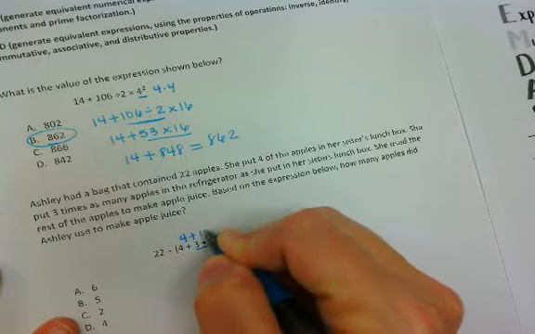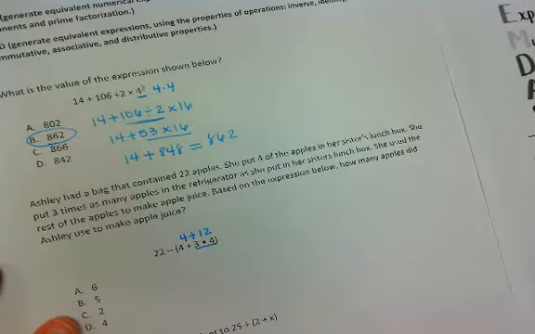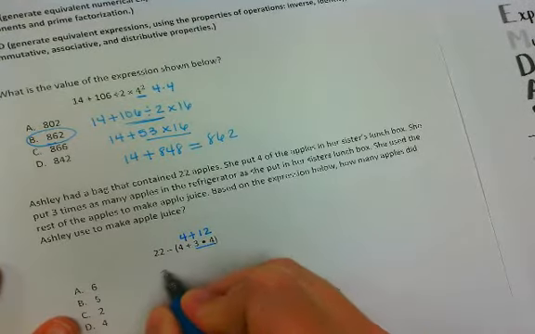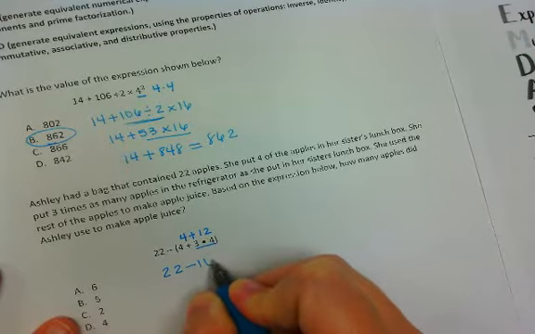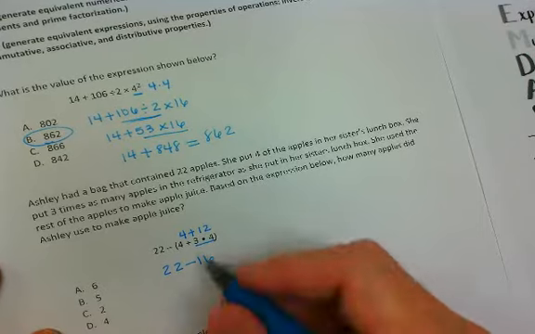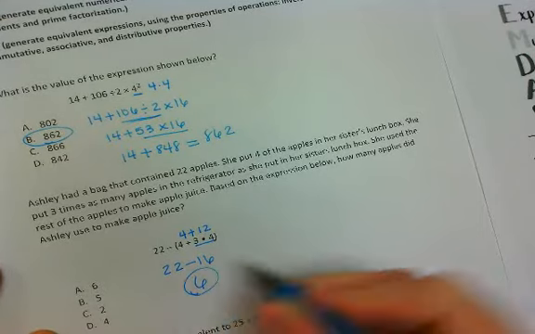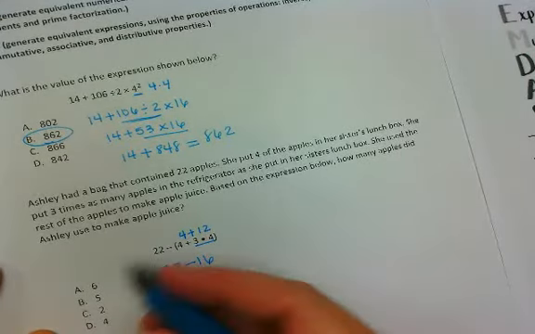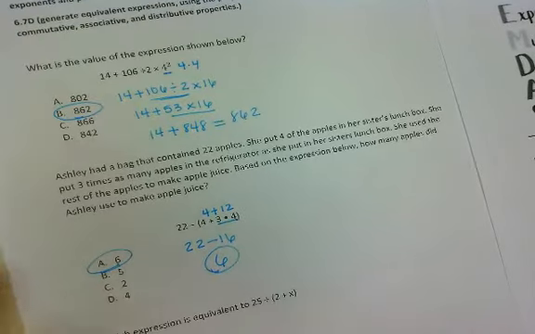So now we have 4 plus 12. Well, what's 4 plus 12? 16. So now we have 22 minus 16. Well, what's 22 minus 16? That is 6. So our answer is 6. She had 6 apples to make apple juice.